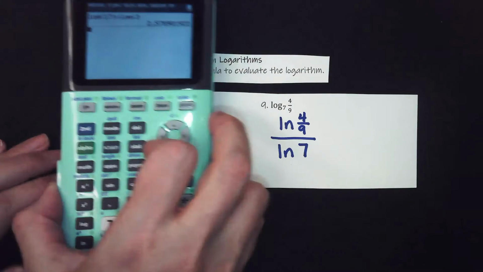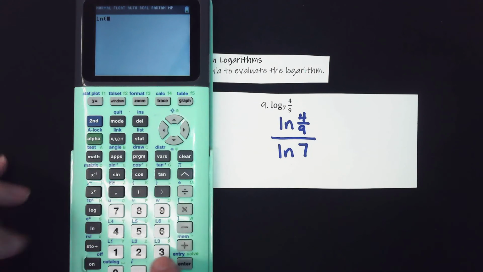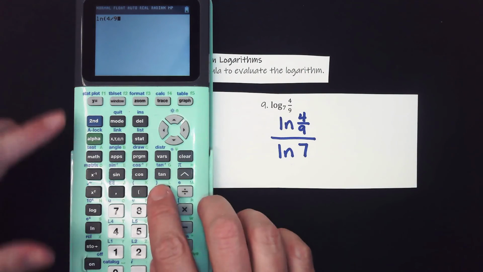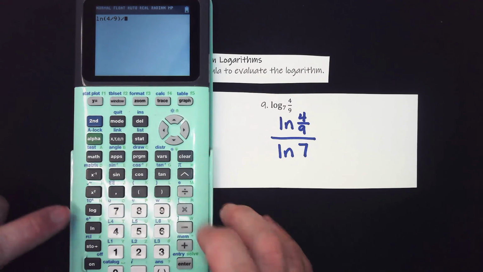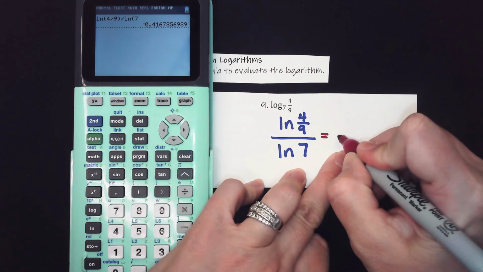Okay? So if I go back to my calculator, natural log of 4 divided by 9. End your parentheses before you divide by the natural log of 7. Enter. And I get that this equals a negative 0.417.